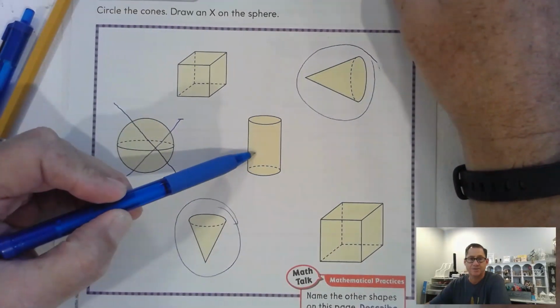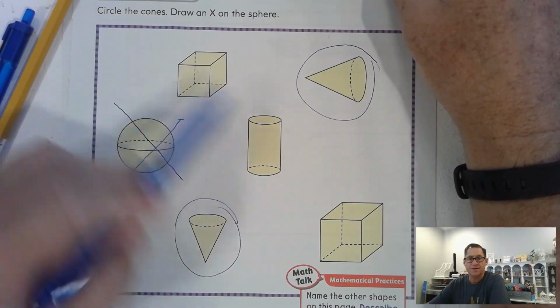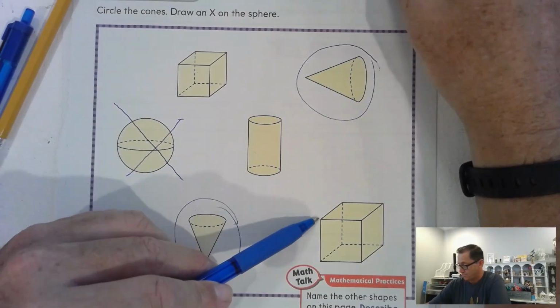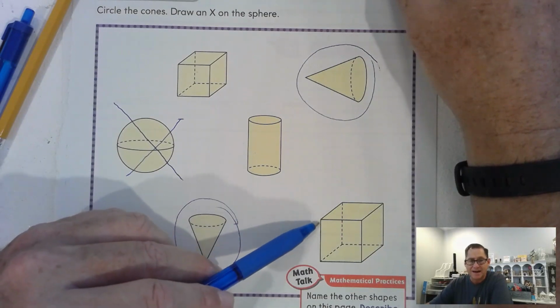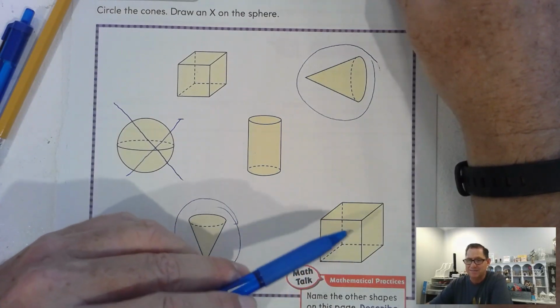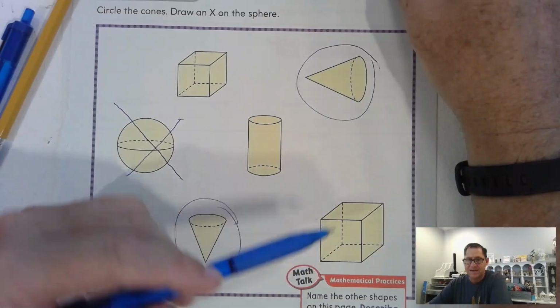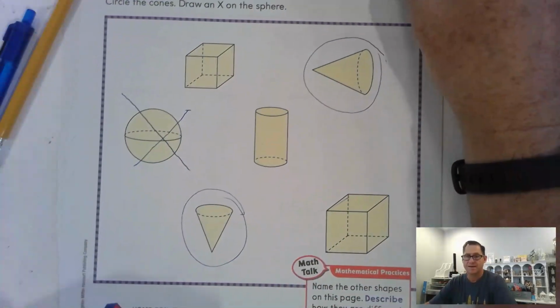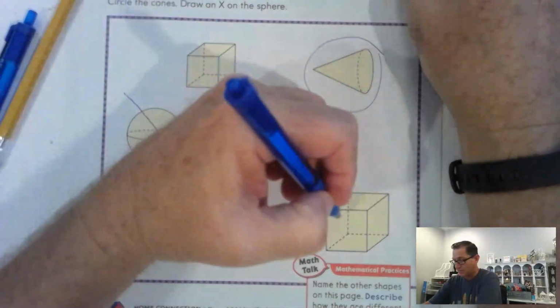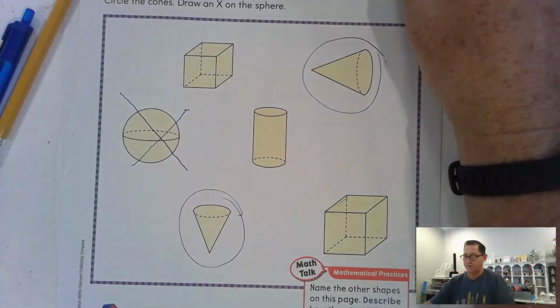Well, this one's a cylinder. This is a cube, and this is a rectangular prism. It looks like a rectangular face. I'd have to measure the sides to be exact, but I think the length of this side is longer than this side. I don't think the faces are all equal. If the sides were equal, that also would be a cube.